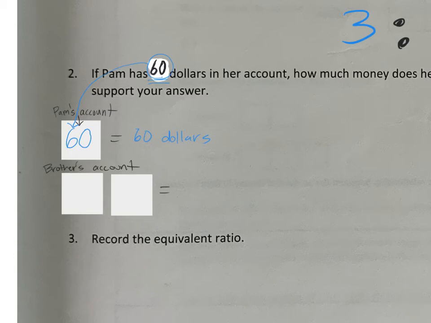What we did to the top with Pam's account, we have to do to the bottom with brother's account that is twice as much as Pam. So Pam has 1 square, brother has 2 squares because it's twice the amount of Pam's. So we'll go ahead and put in 60 and 60. So then we get $120 if we add that up.